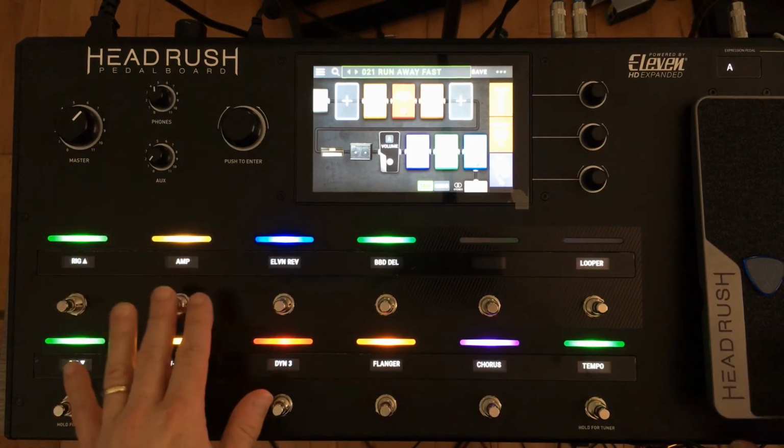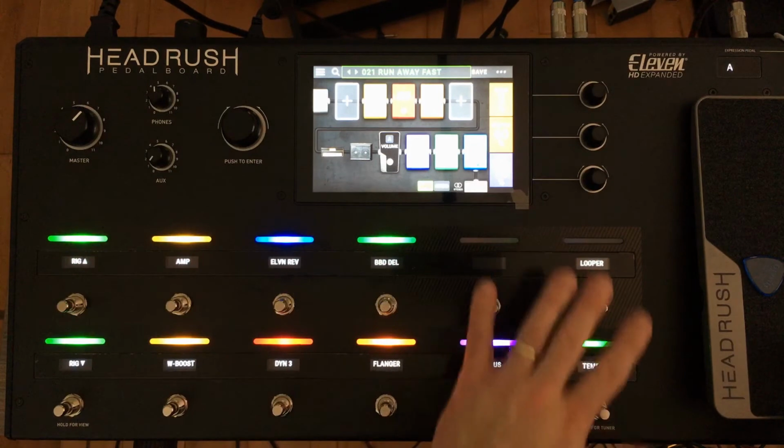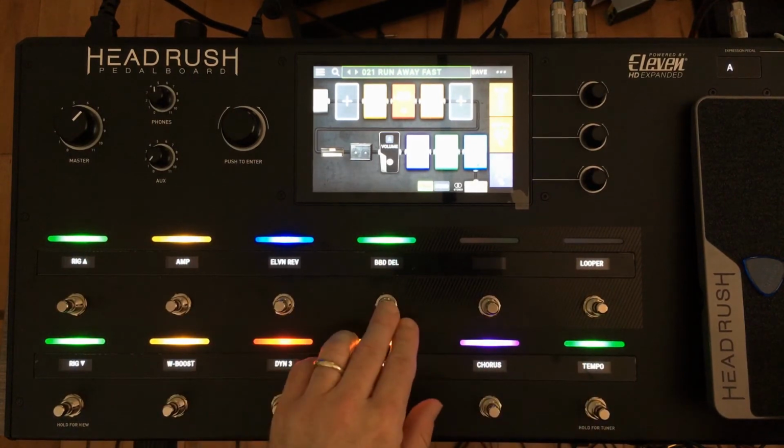If you want to go into hands-free mode for any of the effects that are in a rig, all you have to do is just press and hold.